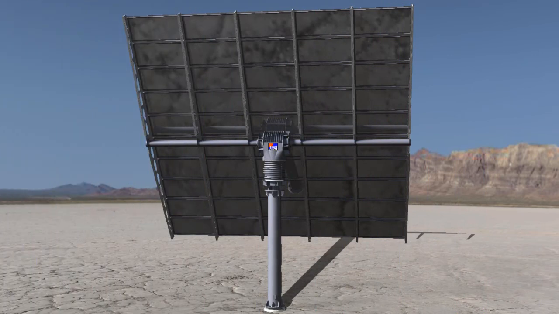And remember, this simulation is based only on existing solar array designs. Using whole systems thinking, there may be a way to reduce the amount of wind loads that these drives experience in the first place.